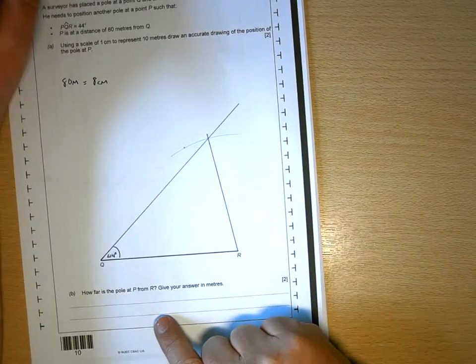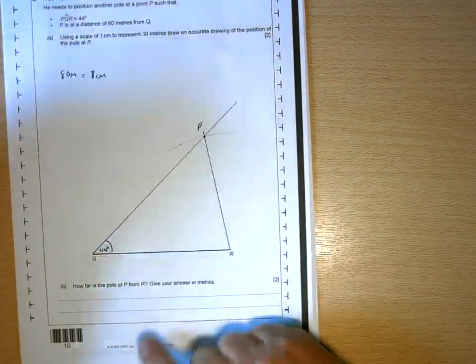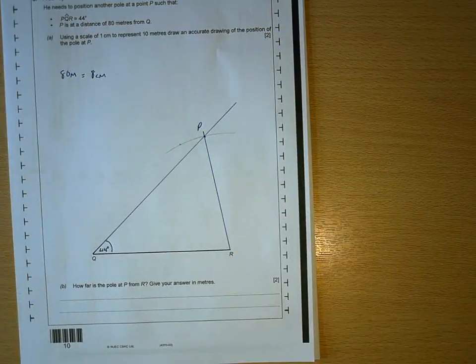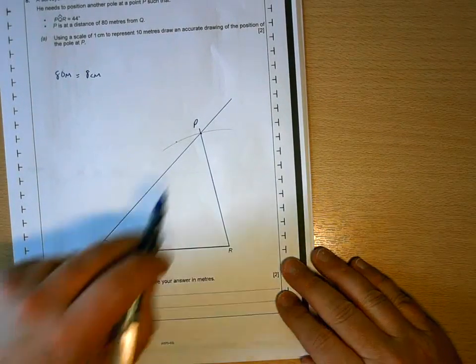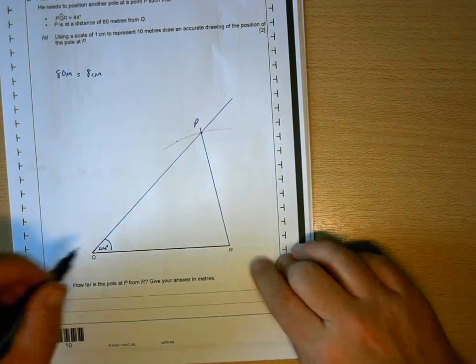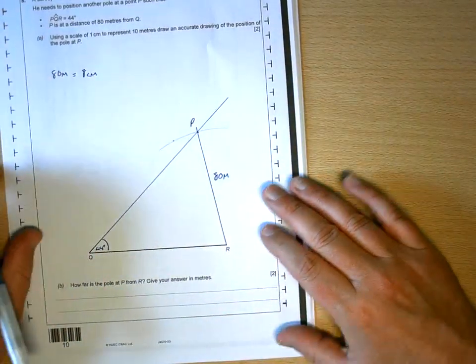So P is there. So PQR 44 degrees, and that's 80 meters.